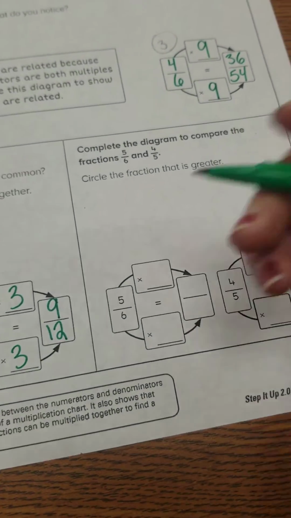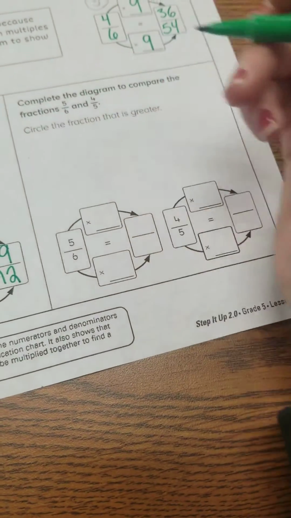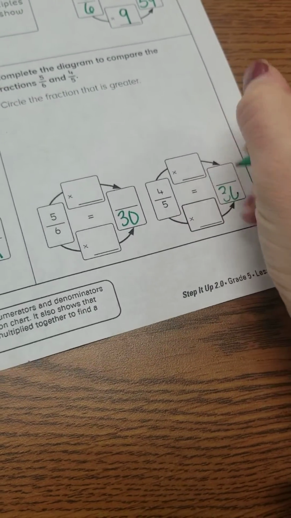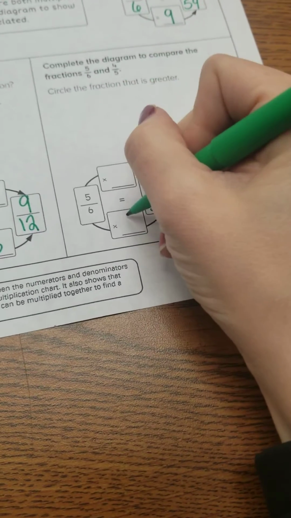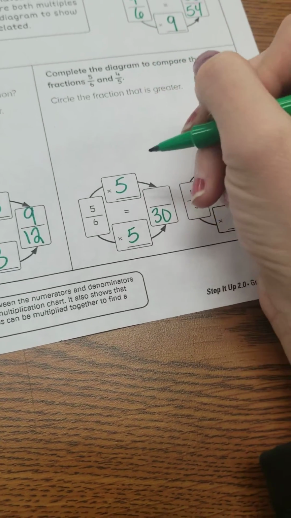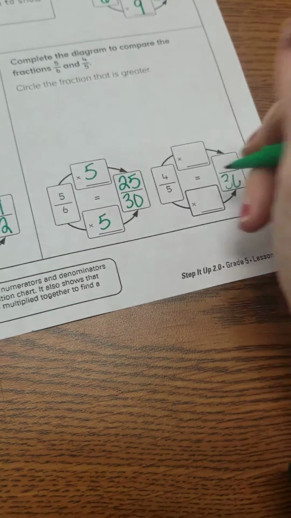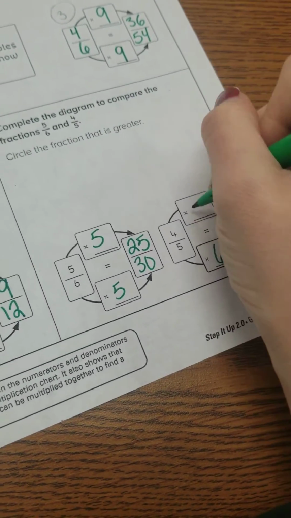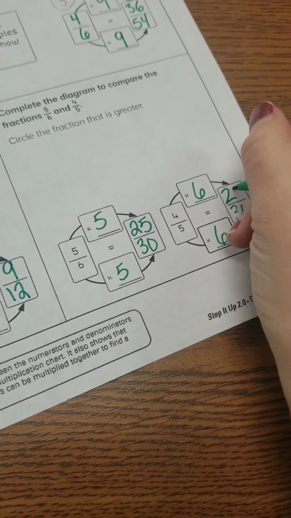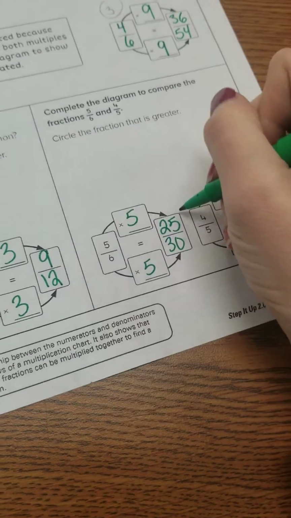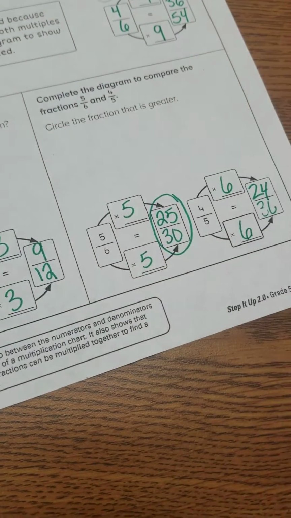And we'll do one more together. So when they list their multiples, they'll find that 30 is their common denominator for both. Okay, and then 6 times 5 is 30, and whatever you do to the bottom, do to the top. 5 times 5 is 25, and 5 times what gives you 30? And that'll be a 6 here. So 6 on top. 4 times 6 is 24. And again, circle the fraction that's greater. They'll see once they do this that 5/6 is greater than 4/5.